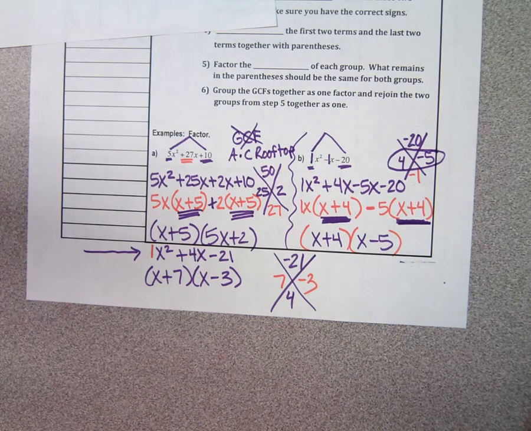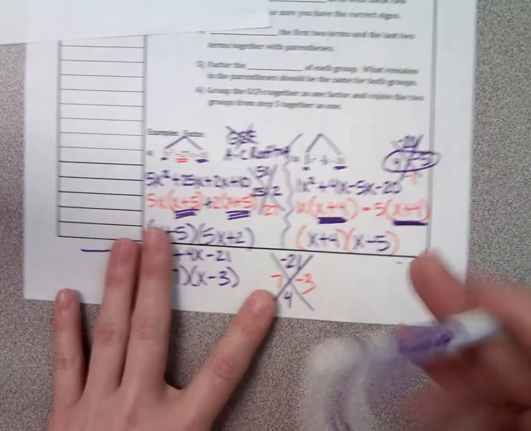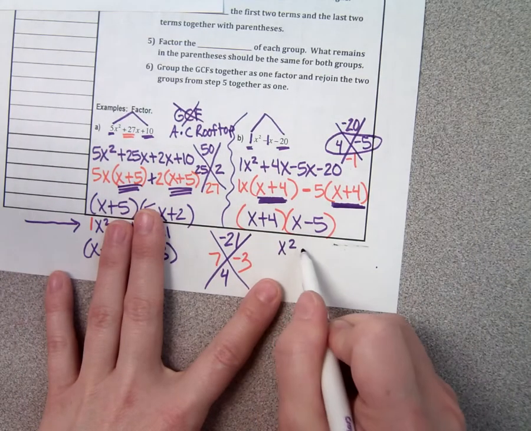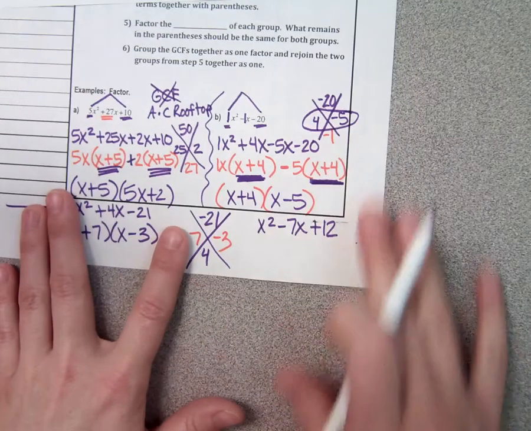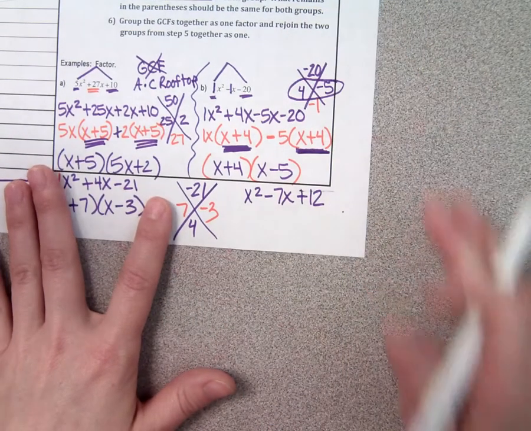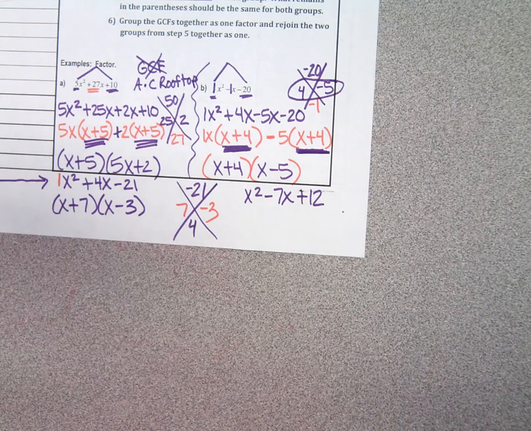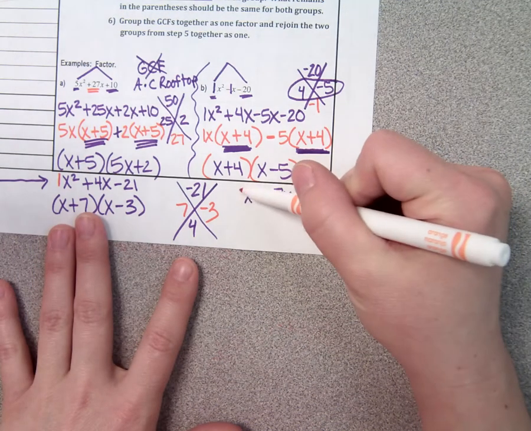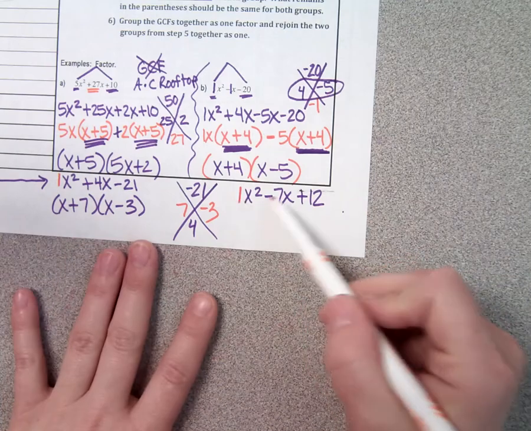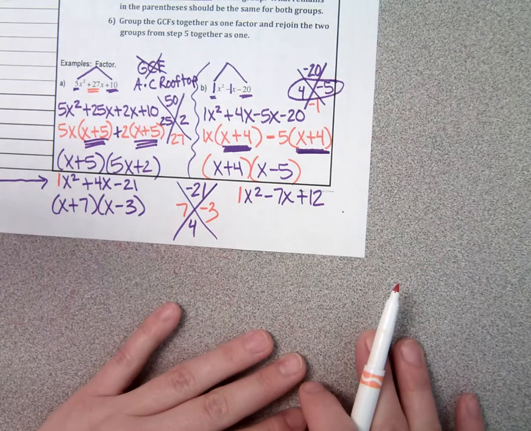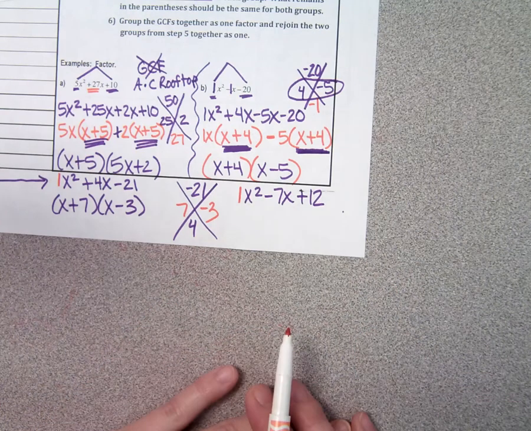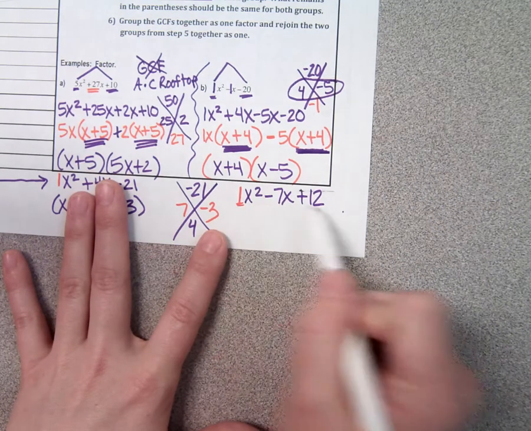Now let's do minuses. Okay, so if I gave you x squared minus 7x plus 12. Let's look at this one for a second. x squared minus 7x plus 12. First of all, you still always look for a GCF, no matter what. You always look for a GCF. Is there anything that goes into 1, 7, and 12 besides 1? No. Do they all have x's? No. So then we'll do the A times C rooftop. What would you get if you took A times C?